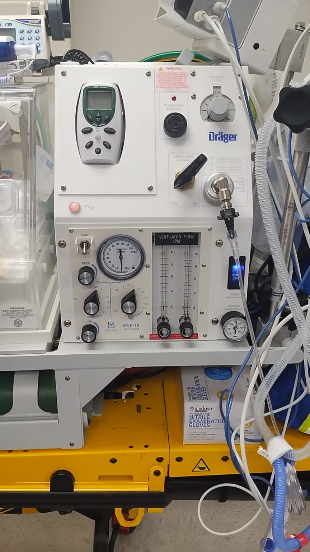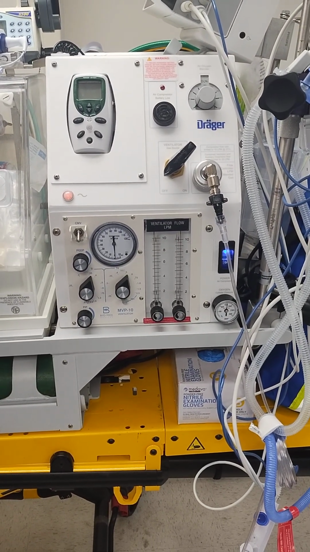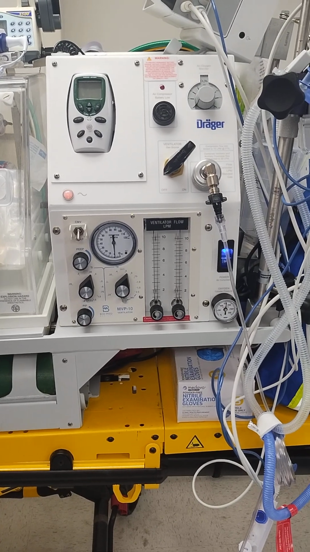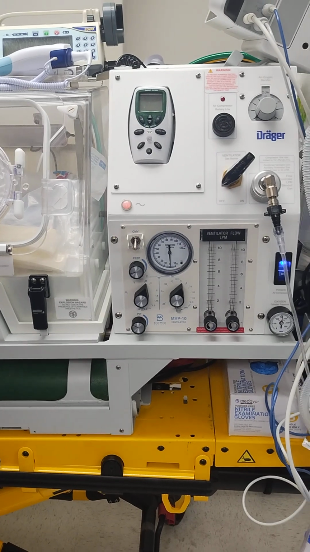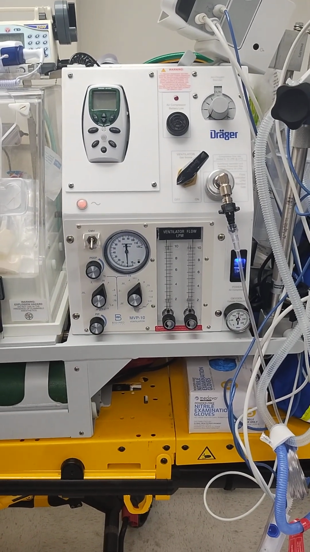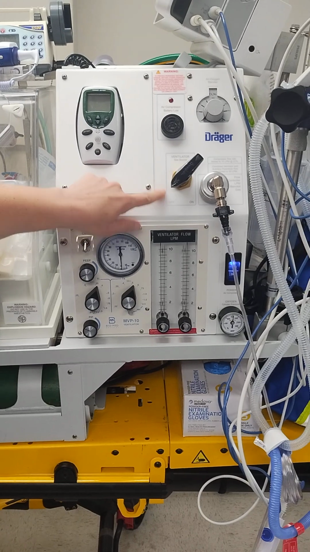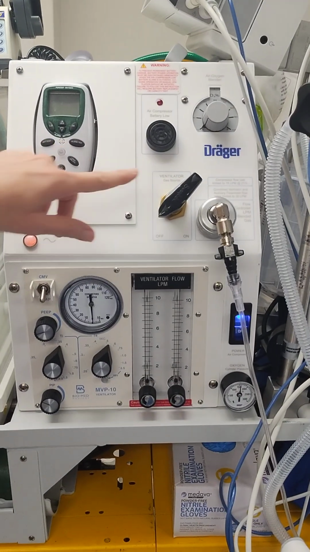Alright, hi, it's Emily, and we're going to talk about the MVP-10 transport ventilator. It is on our transport isolette that we use for external NICU transports. So the first thing to be aware of is there's an on and off for the ventilator gas source.